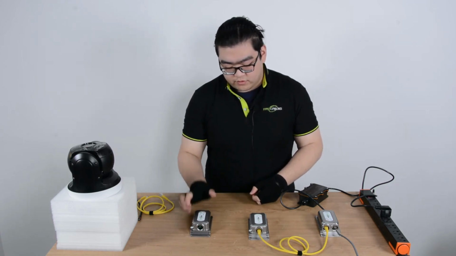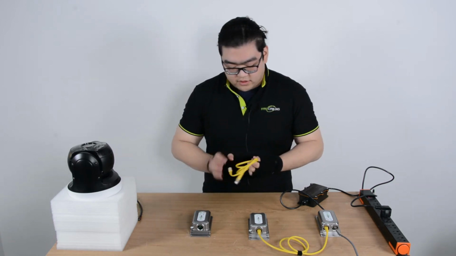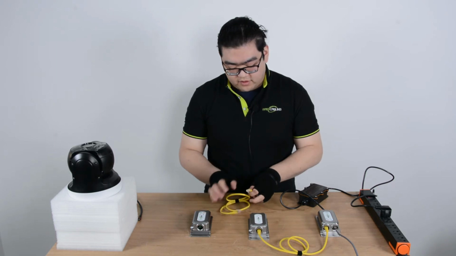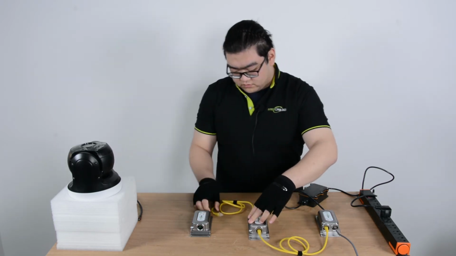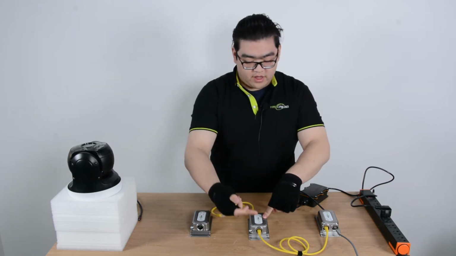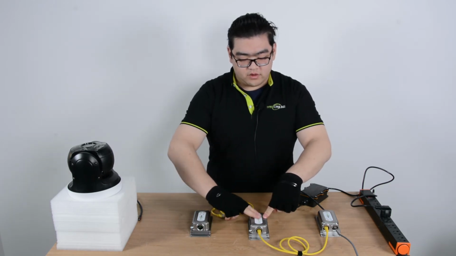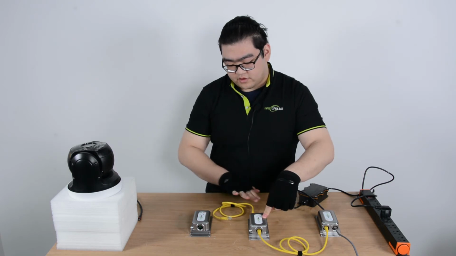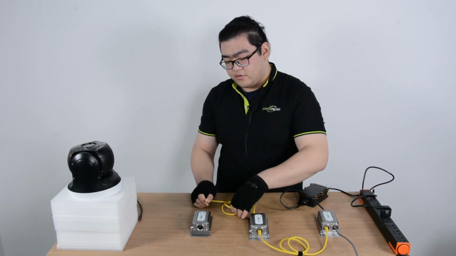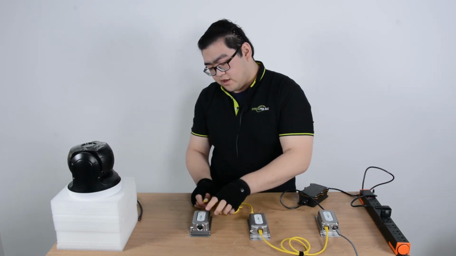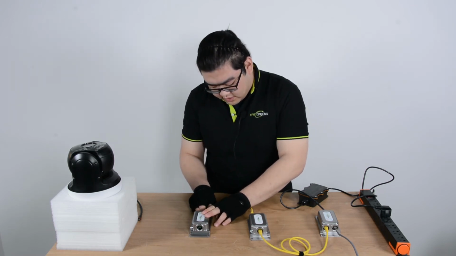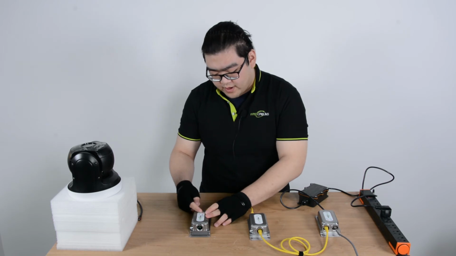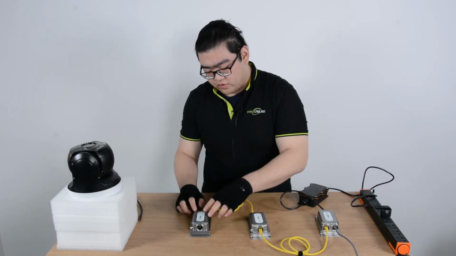Then we will use another Ethernet cable to connect our extender to our PoE splitter. So here we have PoE signals going through this extender, through this Ethernet cable, and when it comes to this PoE splitter, it goes through the PD in. Then it will receive power and data at this point.